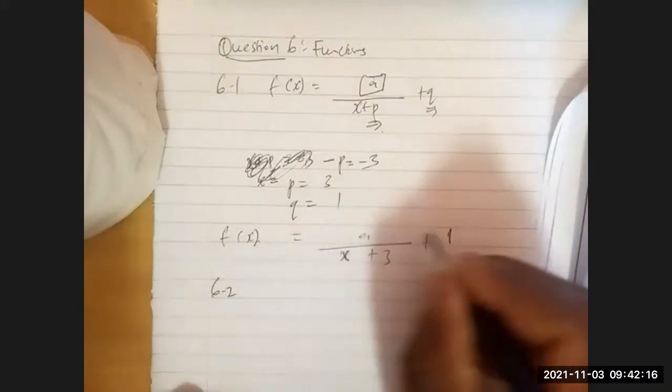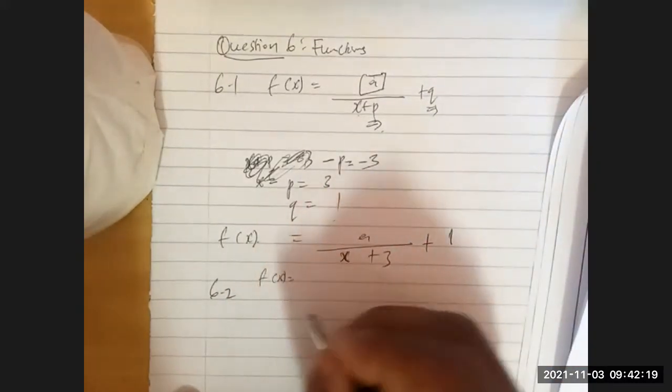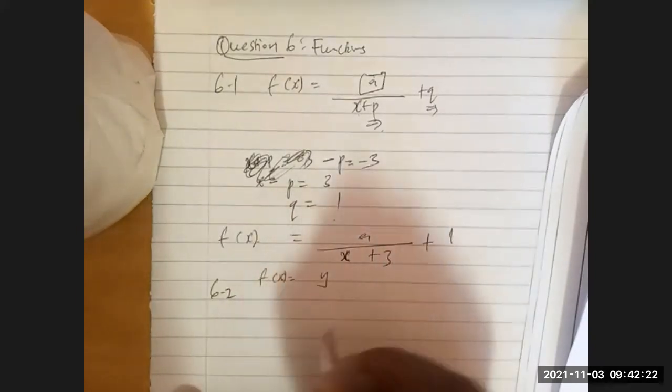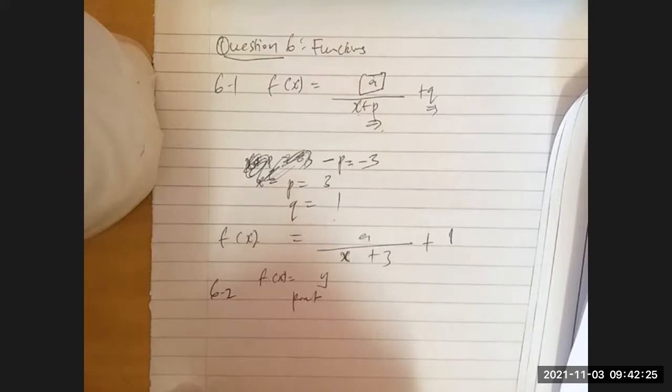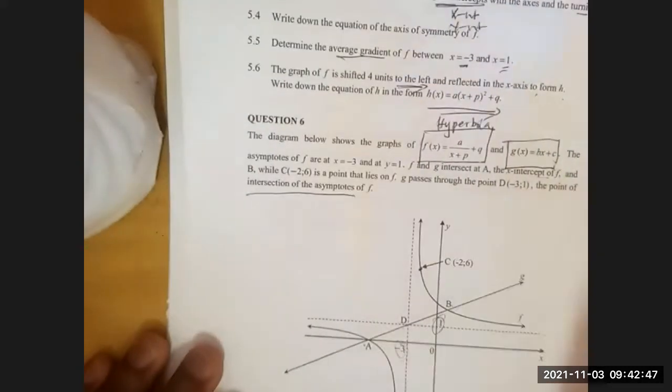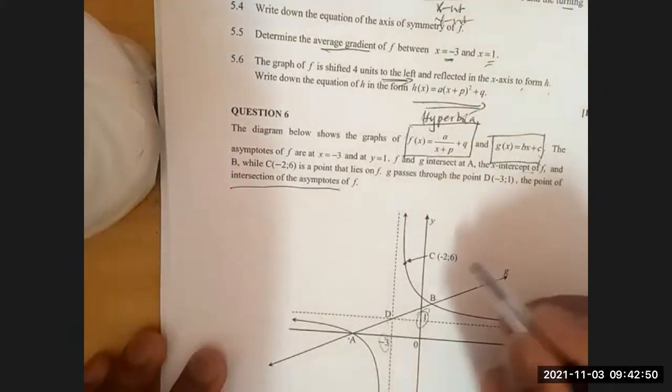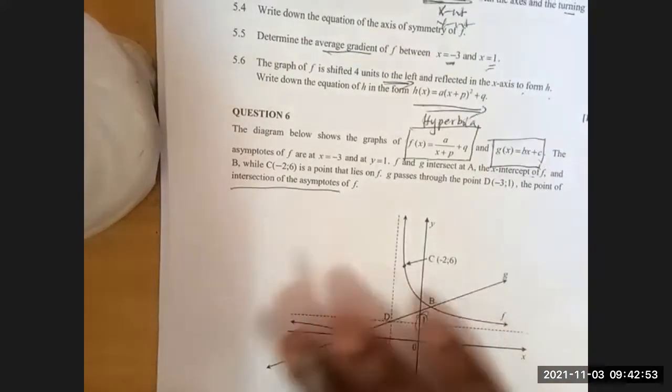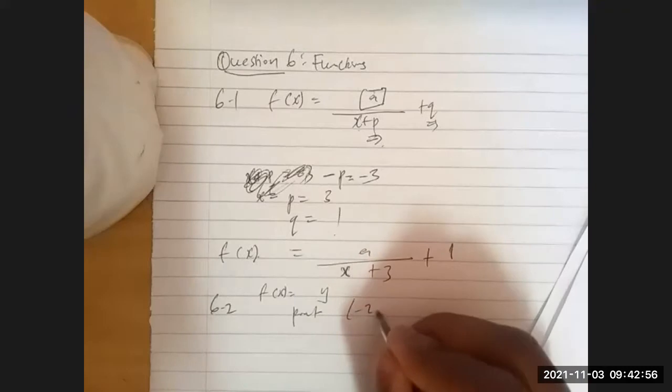Now remember, I said to you, f of x is the same as y, right? So we have a point. What is the point that we're given on the graph? This is the point that I'm talking about here, so that you don't get lost. It's important that you understand these things. So you see this point here, point C. That is the point I'm talking about. The image appears to be blurred because of network connectivity. So this is how it is. It's -2 and 6. So that point, -2 and 6, is what I'm going to use.